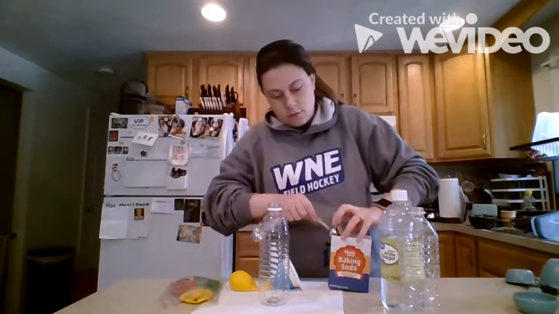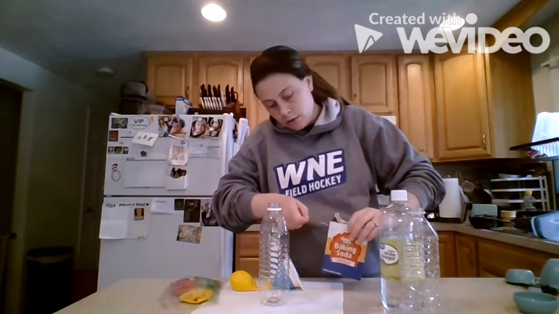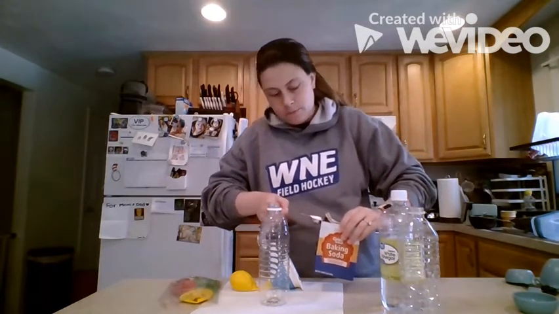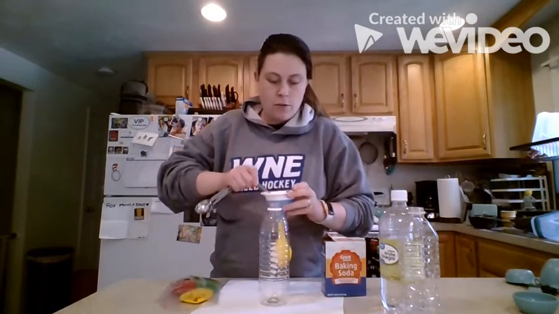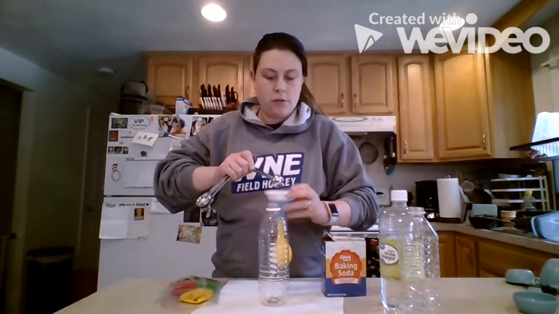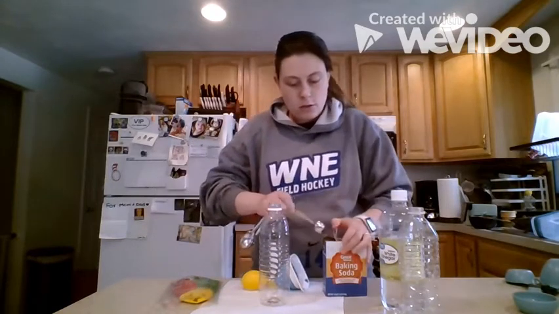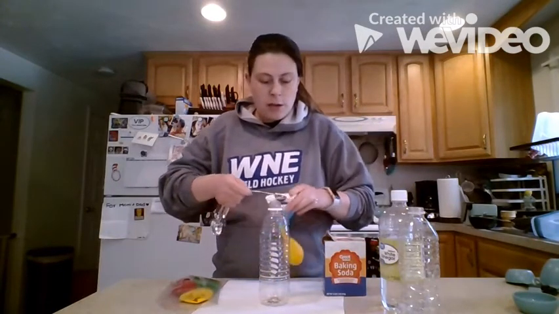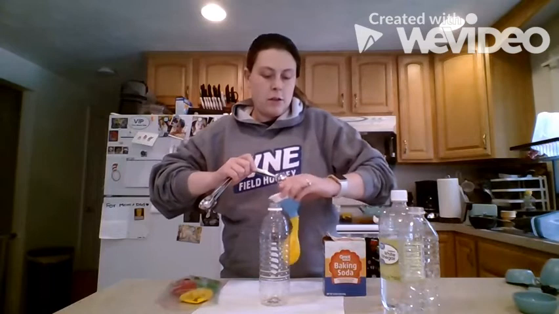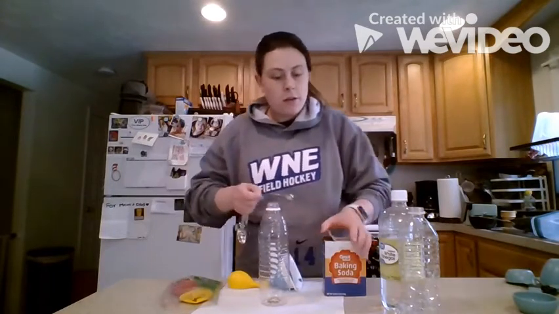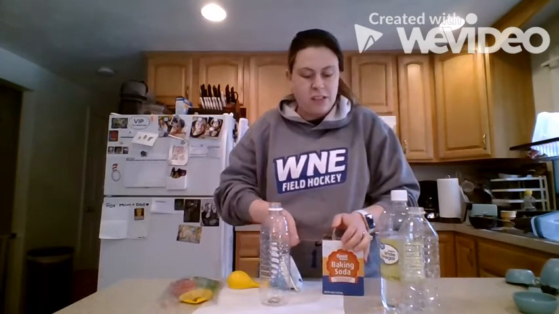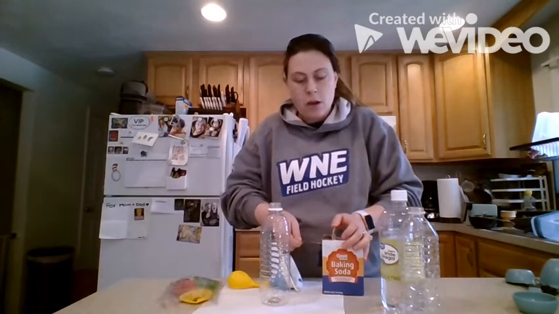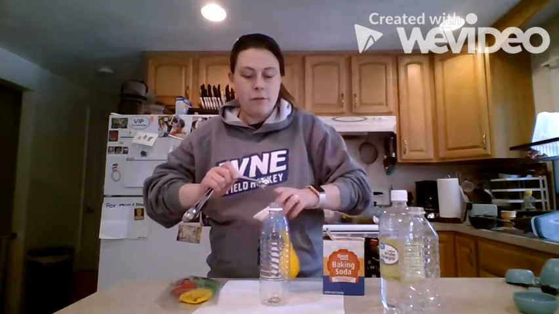So grab one of your measuring cups, and then you are going to carefully scoop the baking soda out. And then place it in the funnel so it all goes into the balloon. So I'm probably going to do 5 scoops of the baking soda. You are more than welcome to add as much or as little as you like. The recommendation was 4 to 6. So whatever you feel most comfortable with.